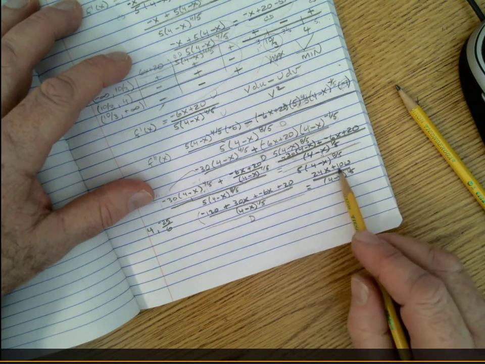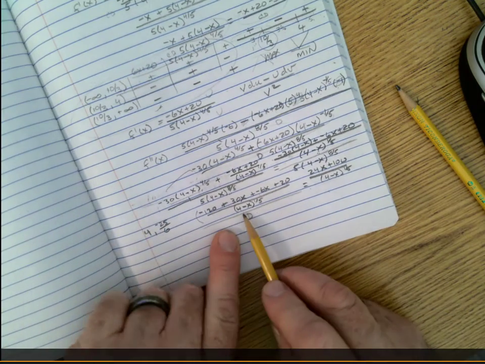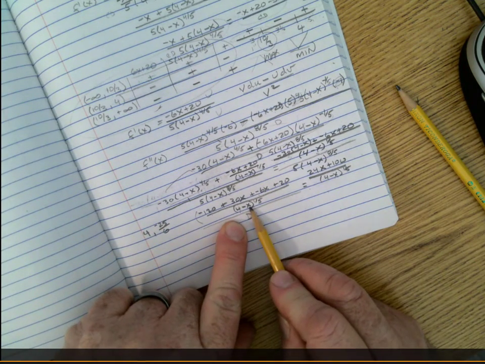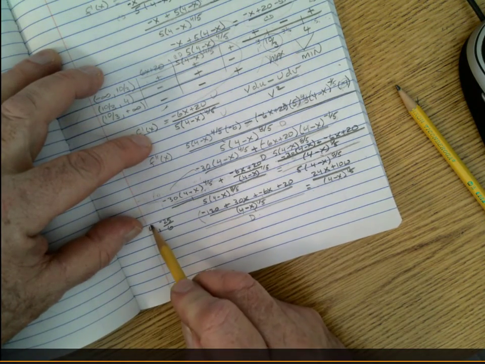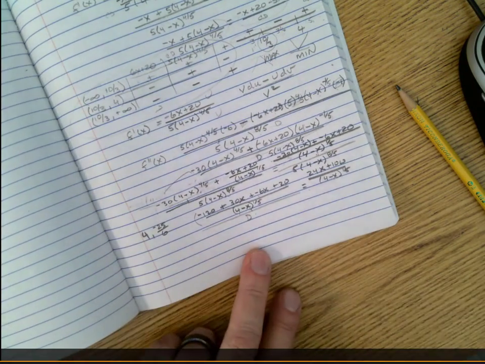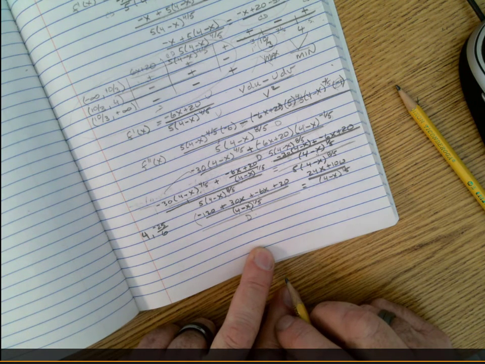And what else we got? I don't really see anything else. And then this denominator now, a 4 would cause the whole thing to be undefined. So we've got that 4 over again. So it looks like these are the points of interest that come out of this second derivative.